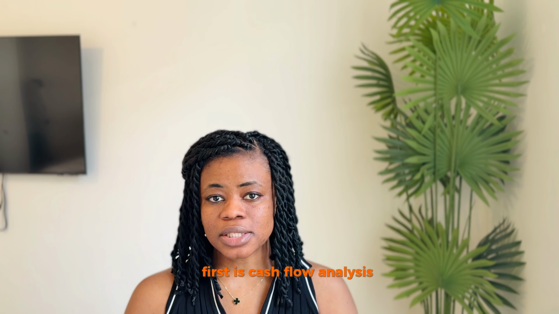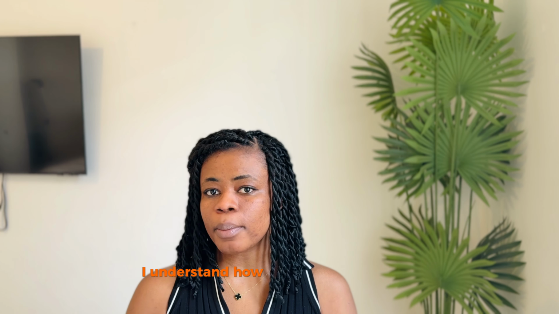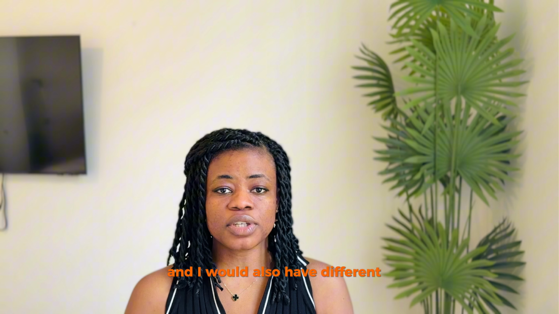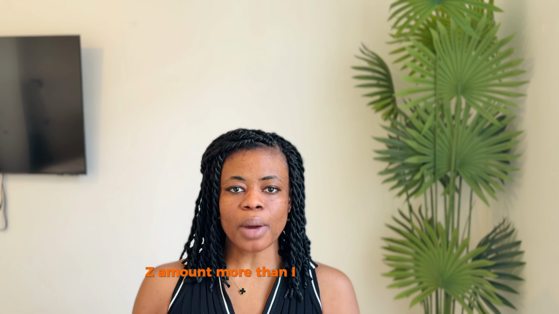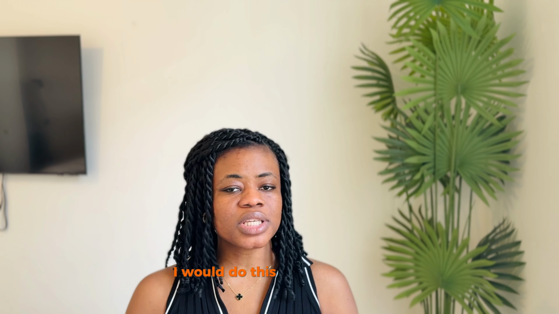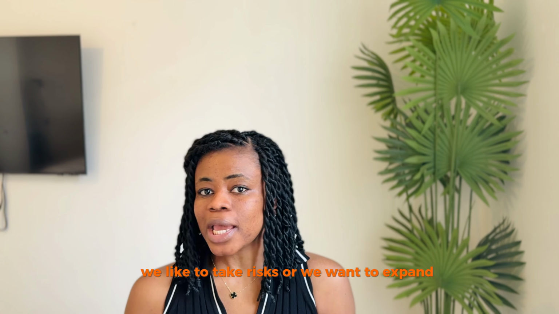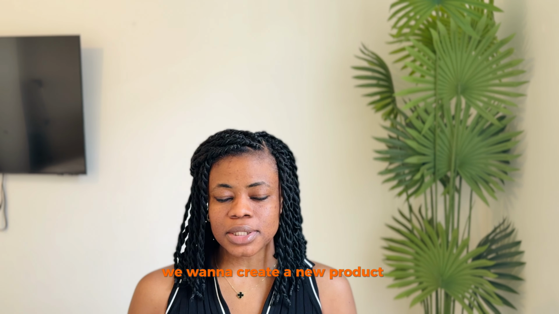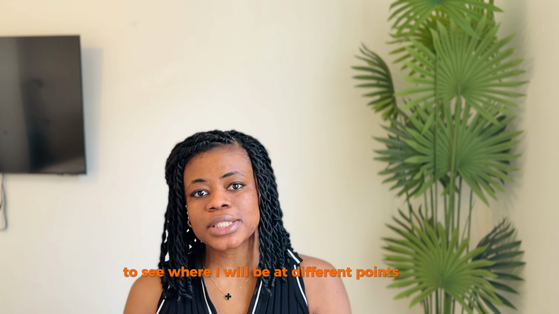First is cash flow analysis. I would make sure that I frequently analyze my cash flow. I understand how much I have in the bank, and I would also have different scenarios to show me, okay, if I decide to burn XYZ amount more than I would normally do, where would I be in terms of my cash flow? I would do this on a regular basis because as a business owner, we like to take risks, or we want to expand, we want to create a new product line. But before doing all of this, I would do a bit of scenario analysis with my cash flow to see where I will be at different points in time.